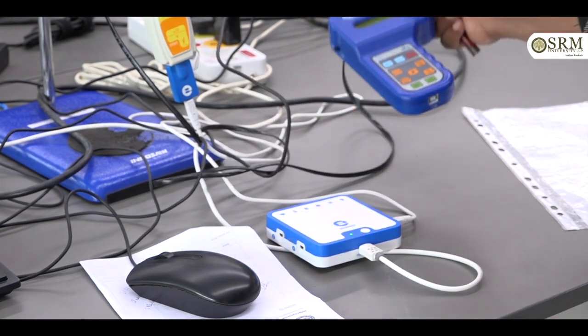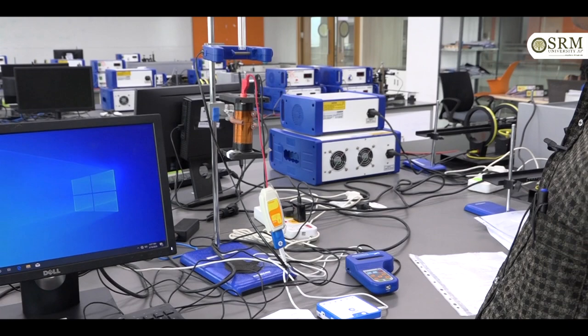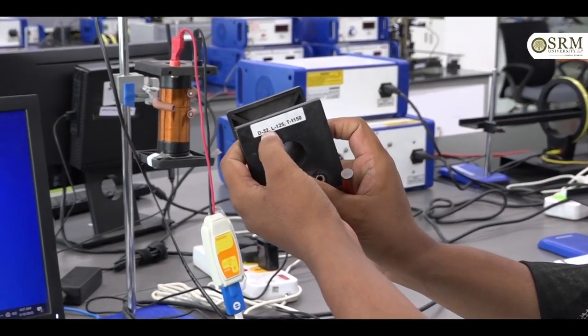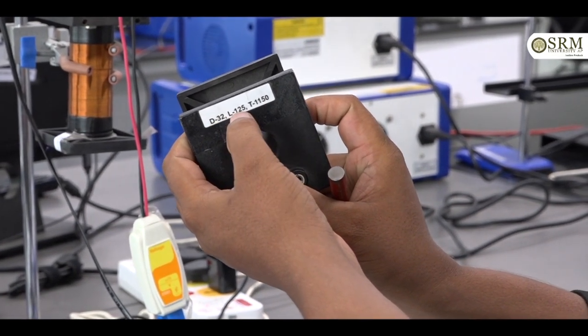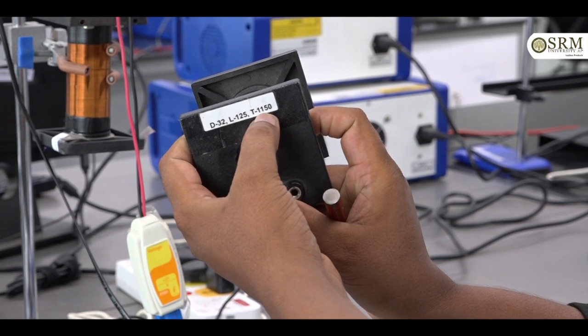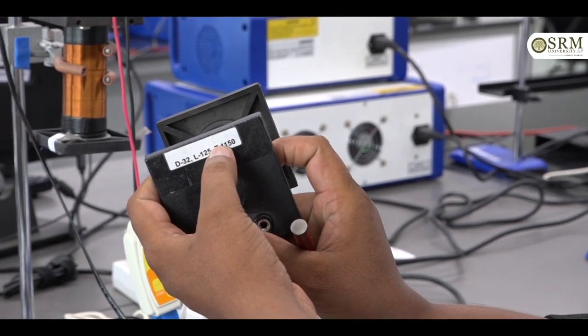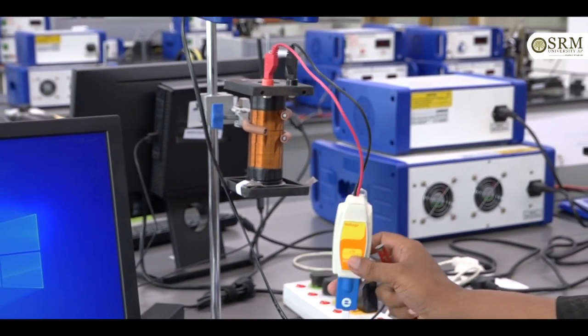Keep it aside. Next, we have a circular coil. The circular coil has a diameter, a length, and turns. This is the diameter of the circular coil, this is the length of the circular coil, and this is T. T means turns; the number of turns in the coil is 1150.